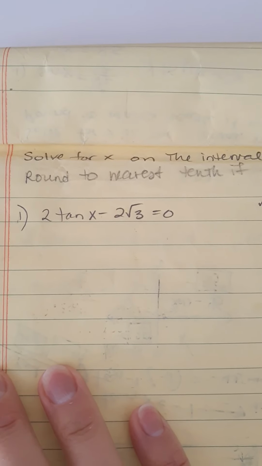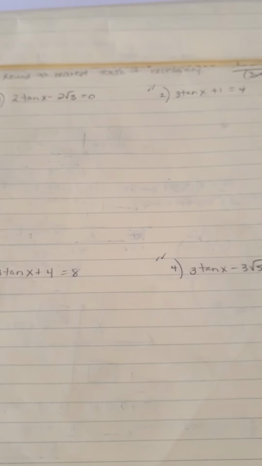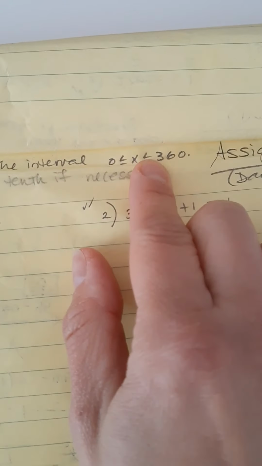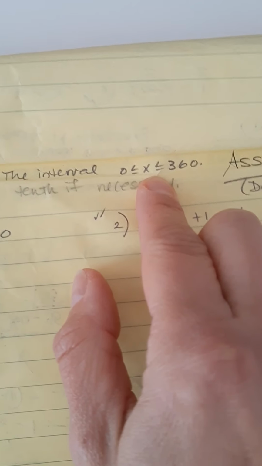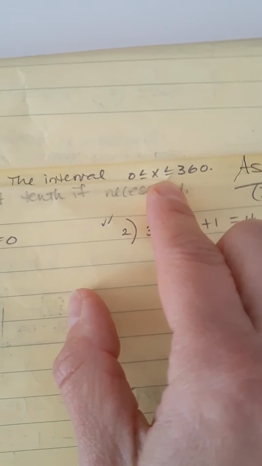So today's objective is to solve tangent trig equations. We have 4 examples to go through together. The objective is to solve for angle x on the interval 0 to 360, so 1 full rotation, any angle from 0 to 360. Round to the nearest tenth if necessary. Everyone make sure you have your calculators handy.